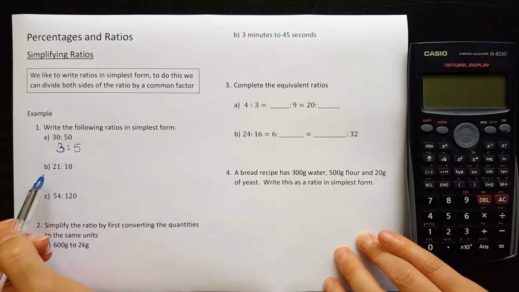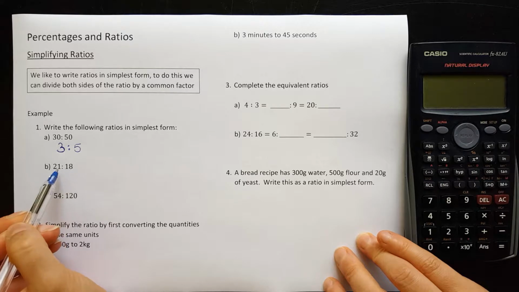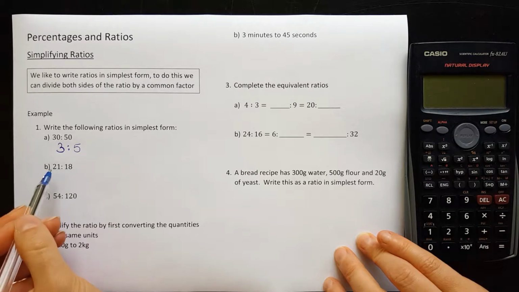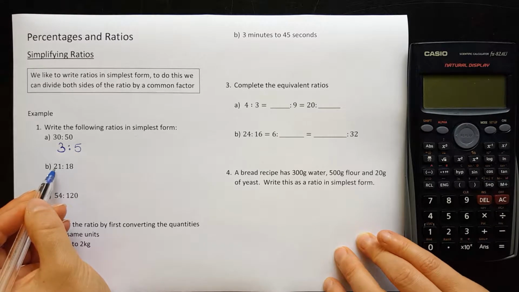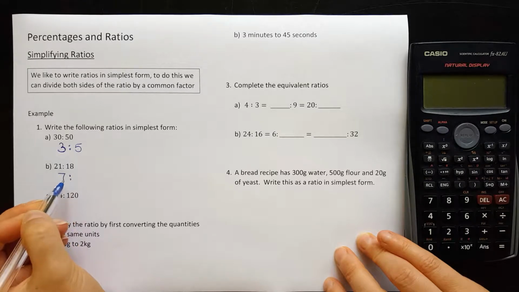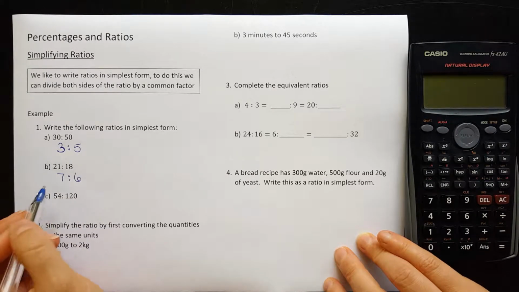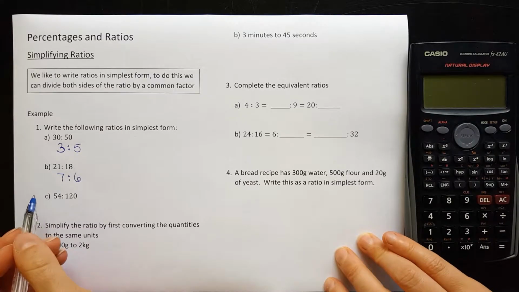Let's have a look at the next one, 21 to 18. Have a look at both of those numbers, think about your times tables. What can we divide both of them by? Well, we can divide them both by 3. 21 divided by 3 is 7, and 18 divided by 3 is 6. Okay, it's not going to simplify any further. Let's move on to the next one.